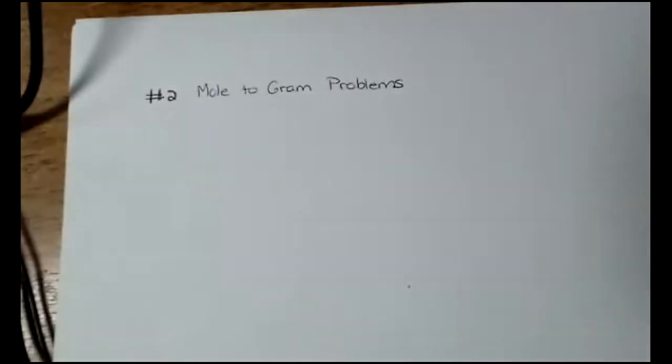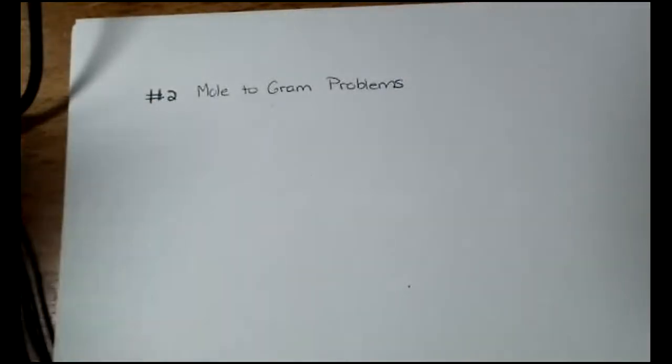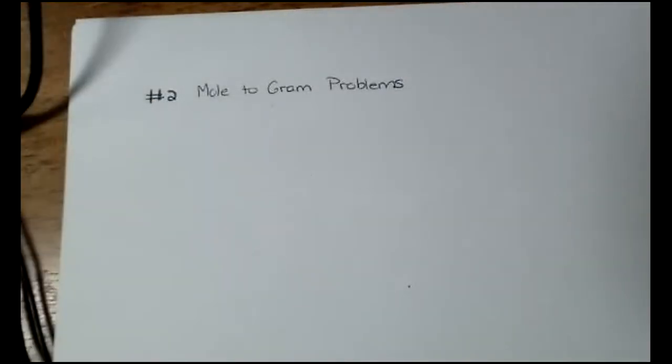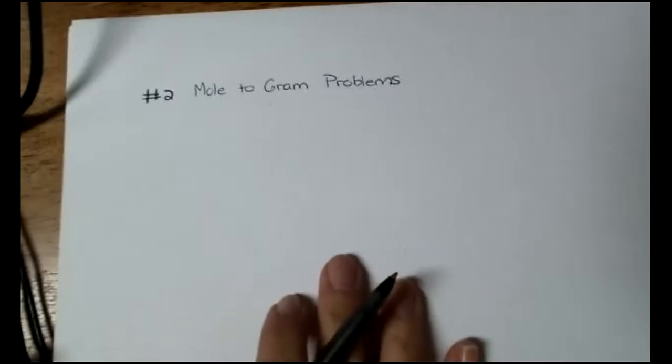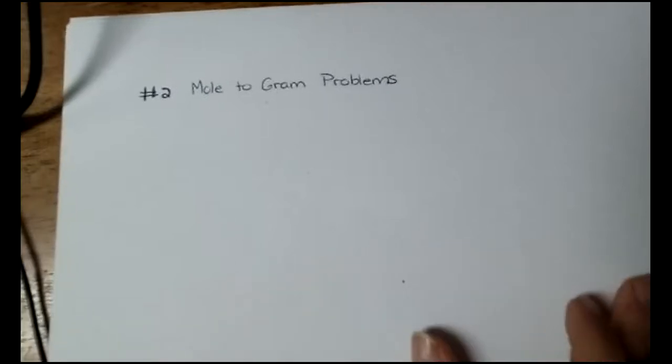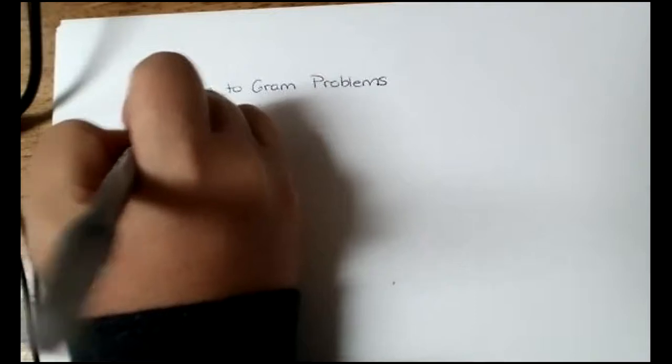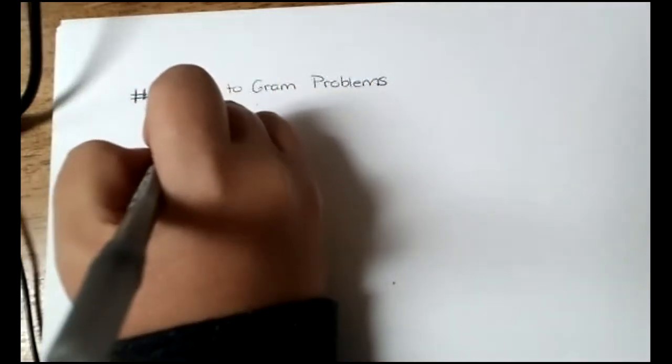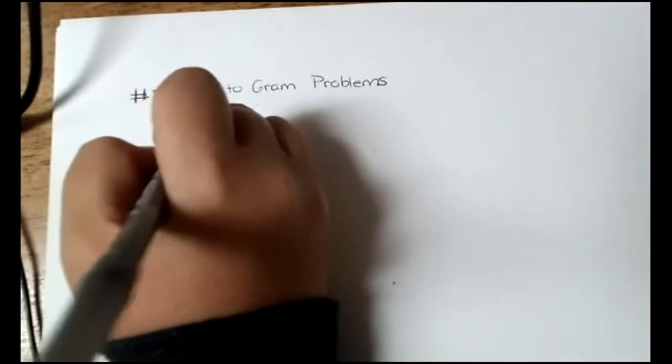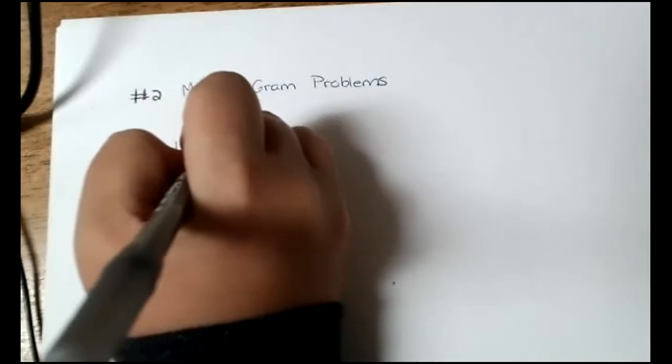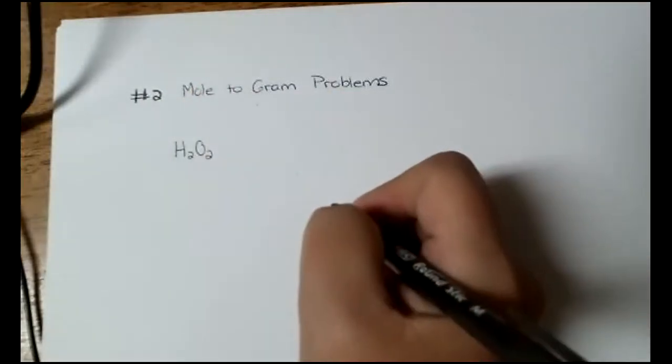So last time when we did mole to mole, it was just a one-step problem, okay? Mole to gram is going to require us to do 2 steps. So I'm going to start with just a typical problem that you would see. A scientist is going to decompose hydrogen peroxide in the lab.